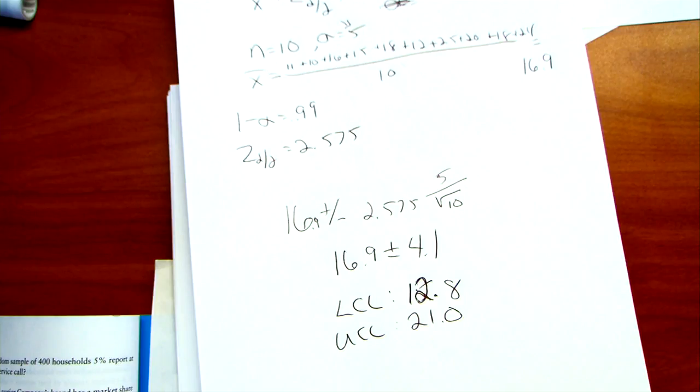You tell her there are 2 choices for me to do that. What are the 2 choices for you to do that? Kira? Very good. I can give you a tighter range, but I'm going to be less confident in that range, right? Go to 90%, this becomes 1.645. Because I'm multiplying by a smaller number, I'm going to get a smaller interval.